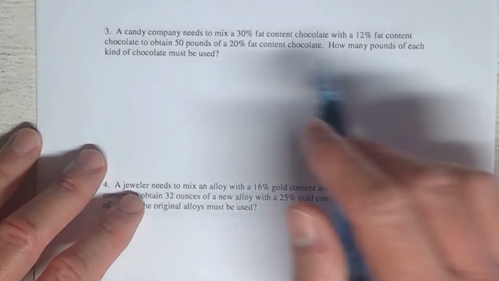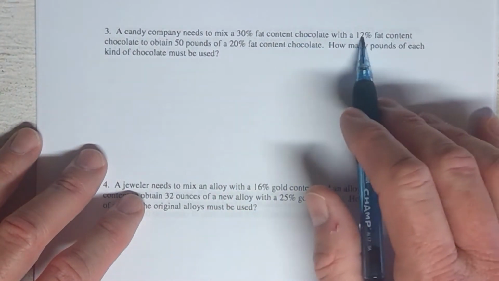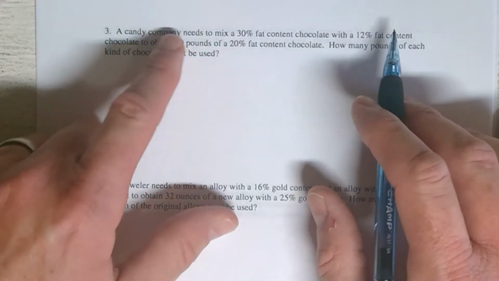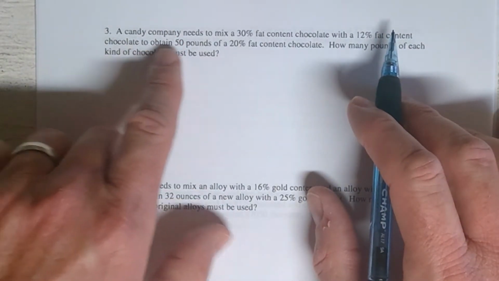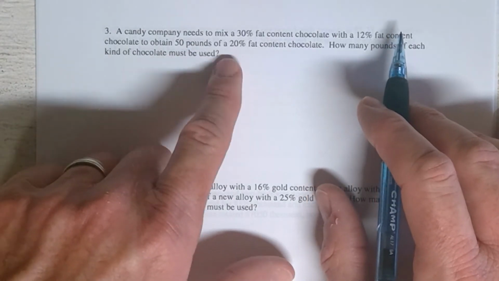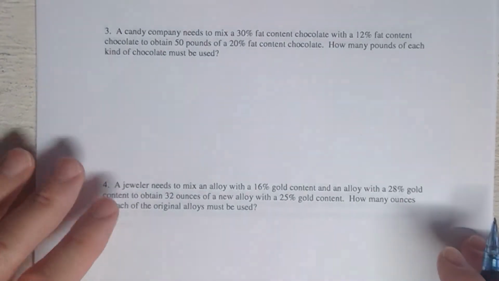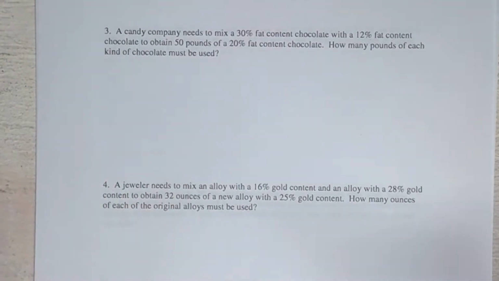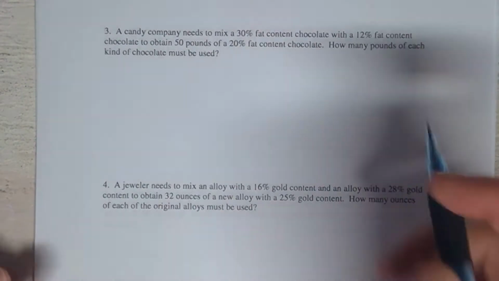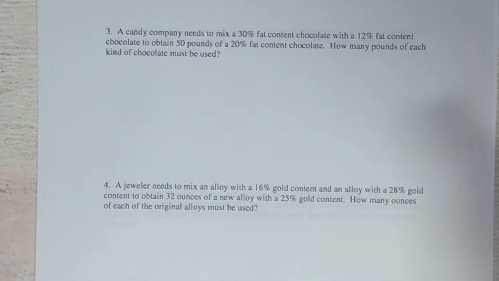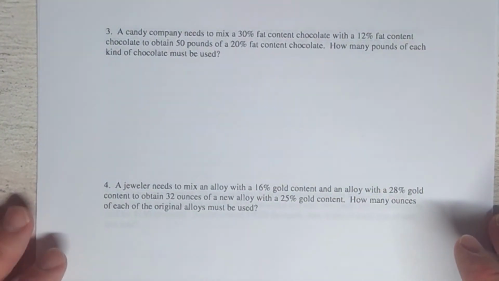Okay, so we're going to mix that type of chocolate with this type of chocolate that has less fat in it, 12% fat. And if we mix it together, it's going to give us 50 pounds of a brand new mixture that's going to end up being 20% fat. All right, so that's what we're going to be doing in the next couple of problems: mixing together two different things that have a percentage subquantity. In this case, because fat is attached to the percentage, the fat is the subquantity.